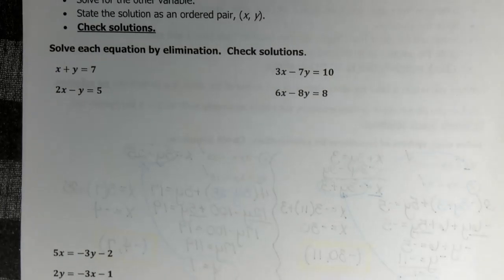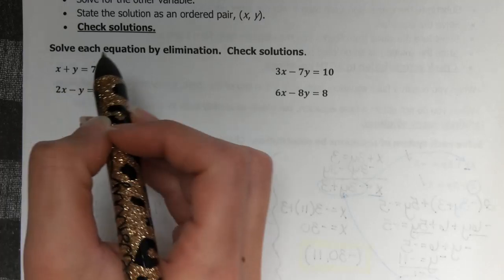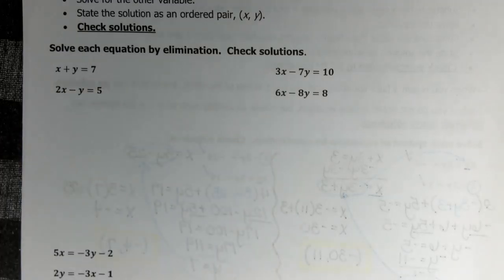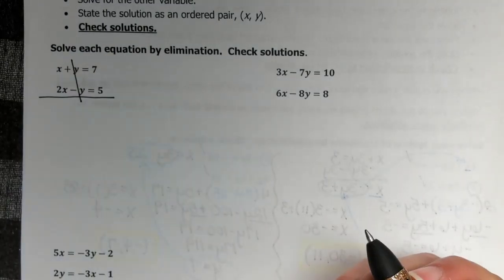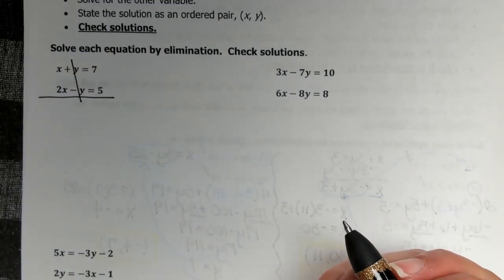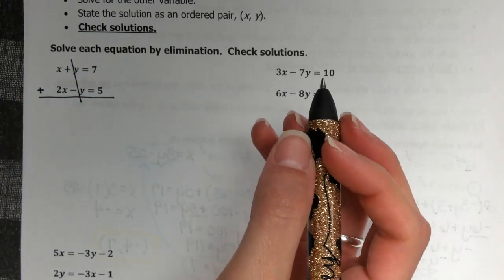So do know that when you do elimination, it has to be in standard form. It has to be ax plus by equals c. So x and y have to be on the left. Okay. If I'm looking, can I go ahead and eliminate a variable? Yeah, you should be able to look at that and recognize I can get rid of my y. I have a positive and a negative. They're opposite coefficients. So I'm going to go ahead and combine my equations.